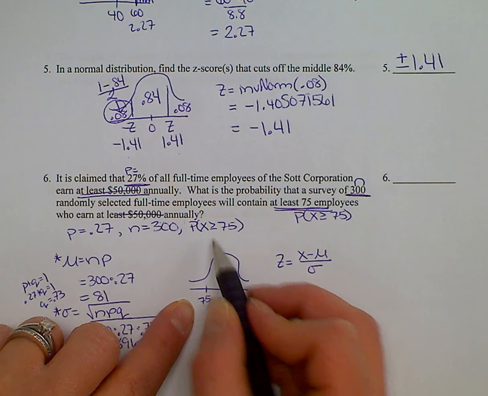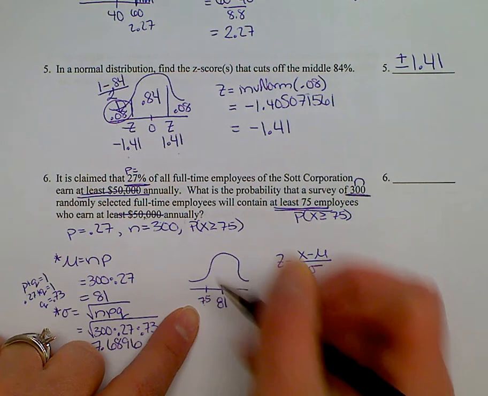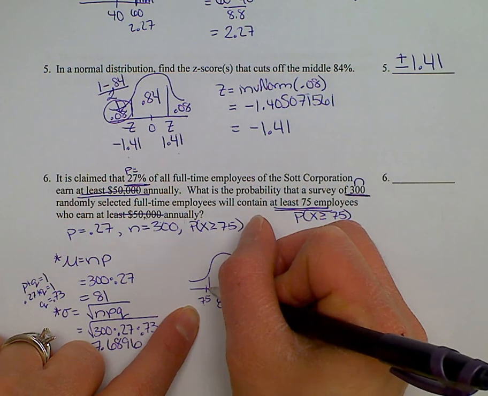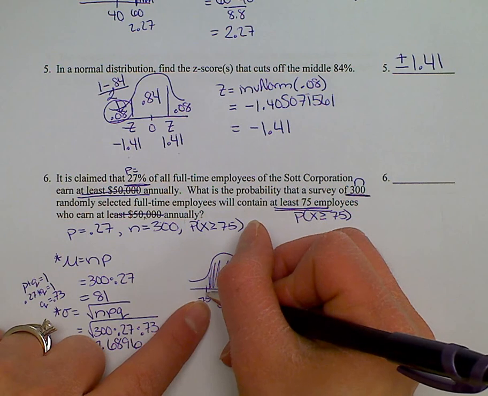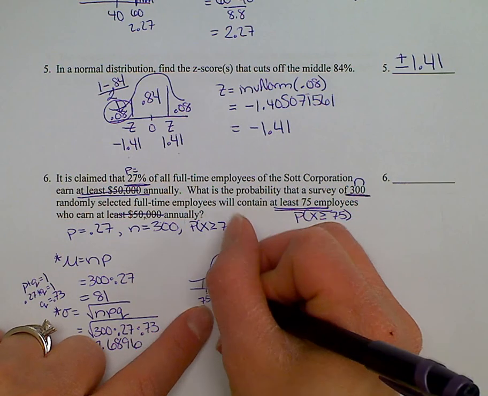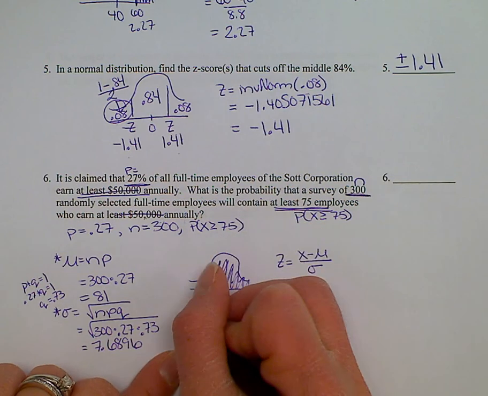This is greater than or equal to, which means when we shade, we have to include the number 75. If we change this to 75.5 and shade to the right, we would not be including 75. We have to shade over it to include it. So we're going to drop back, and we're going to change this to 74.5.